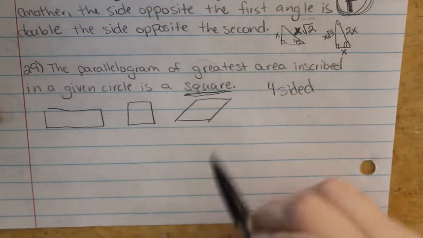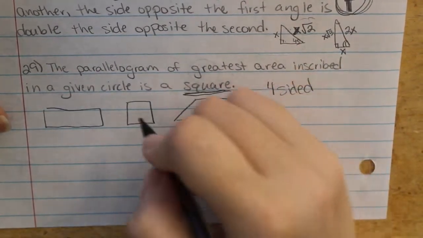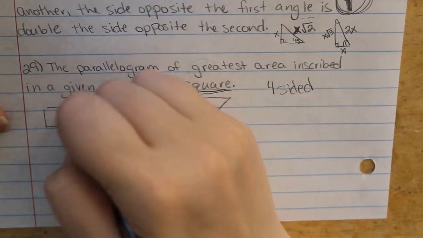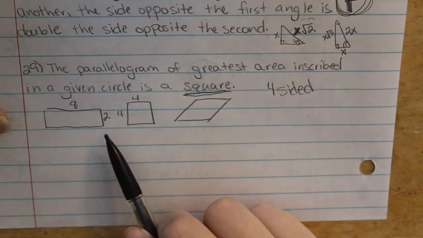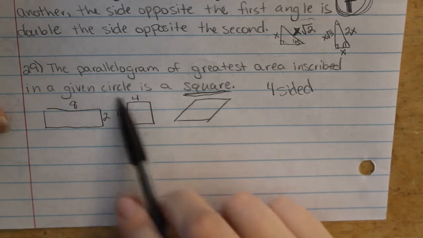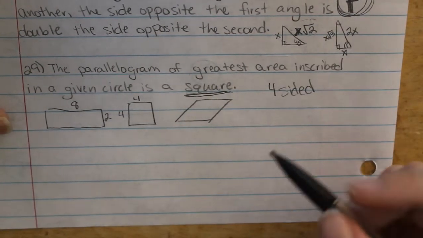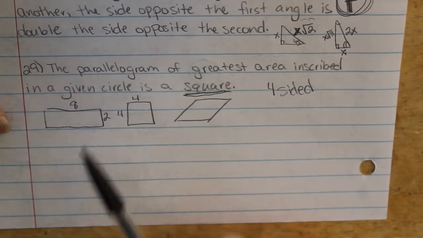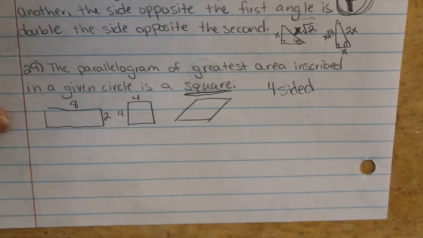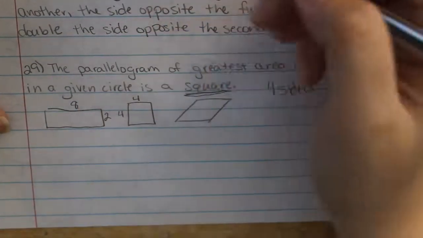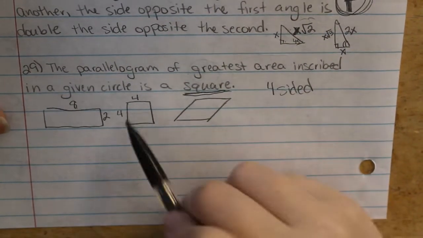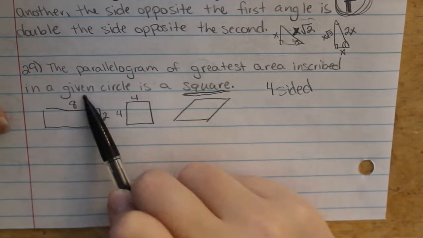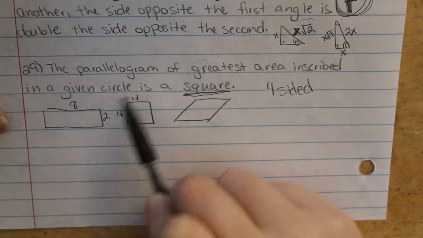However, I can have a square that's 4 and 4 and a rectangle that's 8 and 2 that could both be inscribed in a given circle. No, I can't do that in the same given circle. But, well, actually, I don't know, because if the diameter is 8, anyways, it all depends on the radius. But you can see that I have the chances of having two different figures that have the same area.